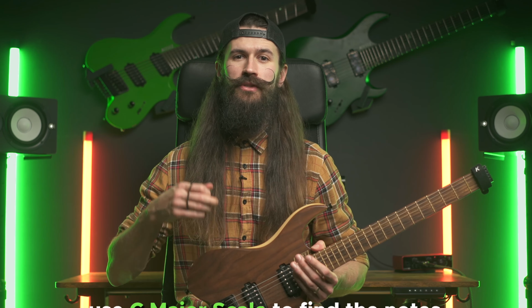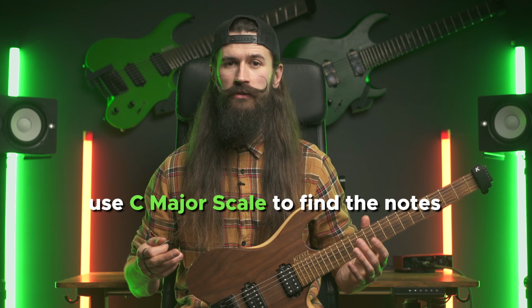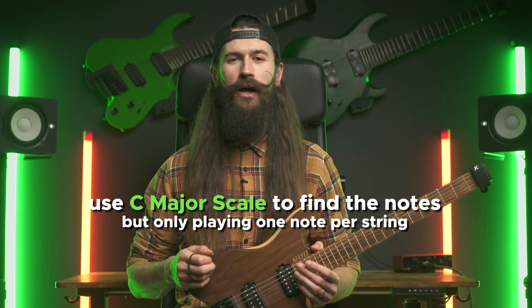There are different stages of learning the fretboard, and this definitely will be the first one. As you progress, you realize you want to know the notes instantly without having to think twice. So one game I really like to play is using the C major scale to find the notes on the fretboard, but only playing one note per string.